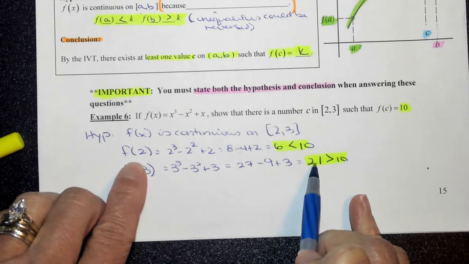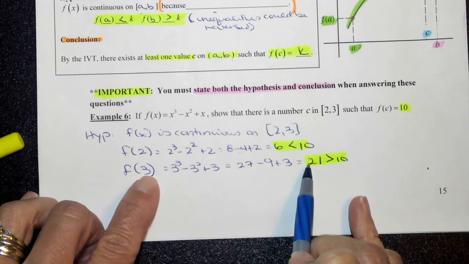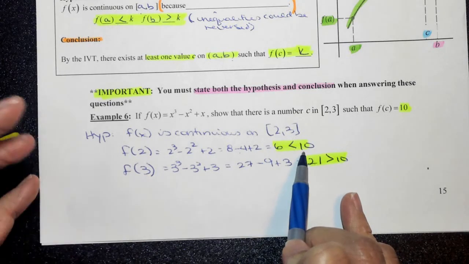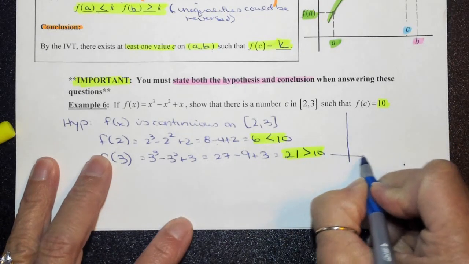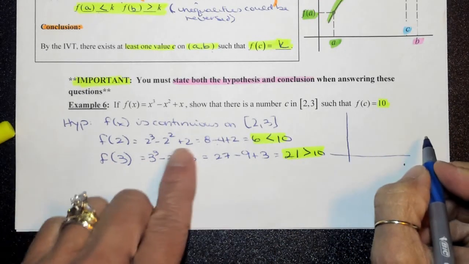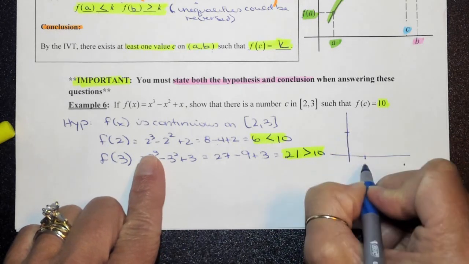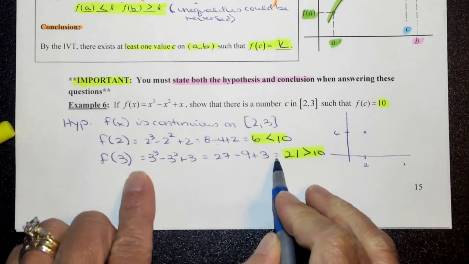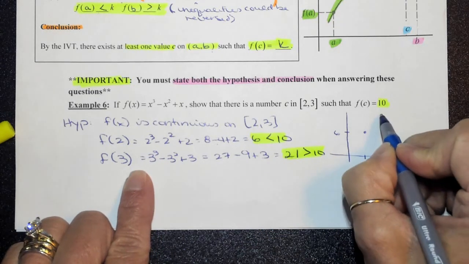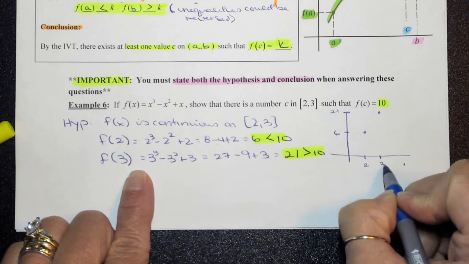So when I plot the point 2, 6 and then I plot the point 3, 21, I will cross 10 when I connect those dots, meaning here's your graph. This is the point 2, 6, we'll say. So this is 2, this is 6. I'm going to plot. Then I have the point 3 and 21 is all the way up here. This is 3.